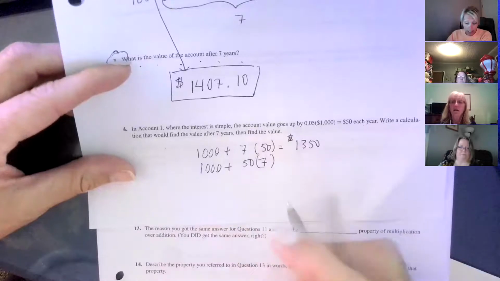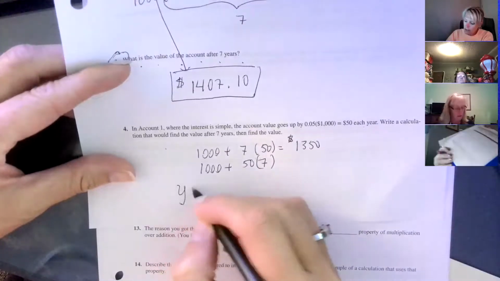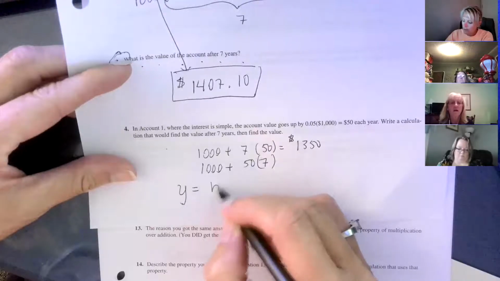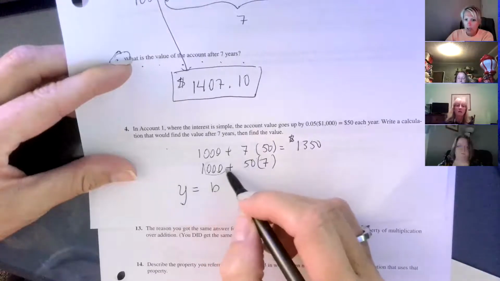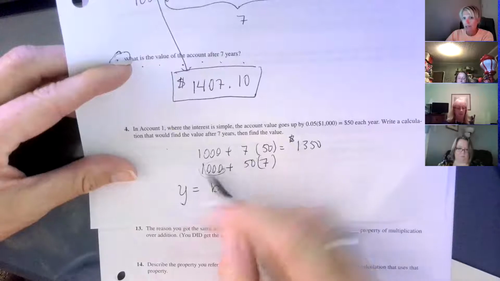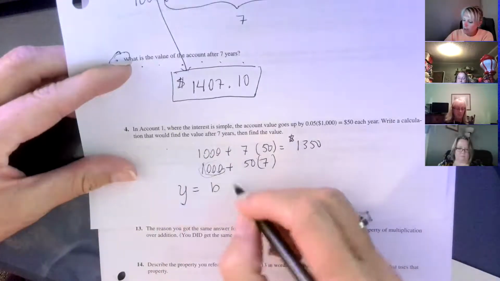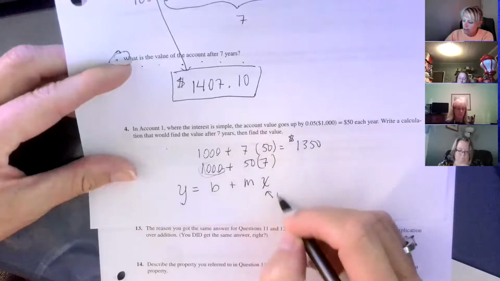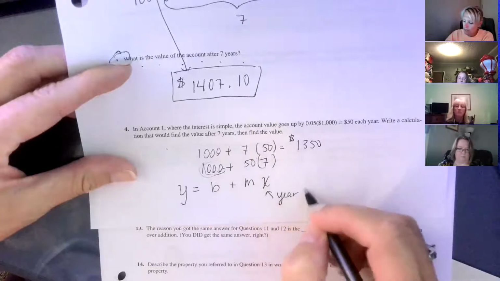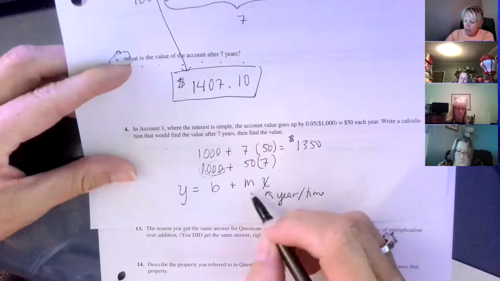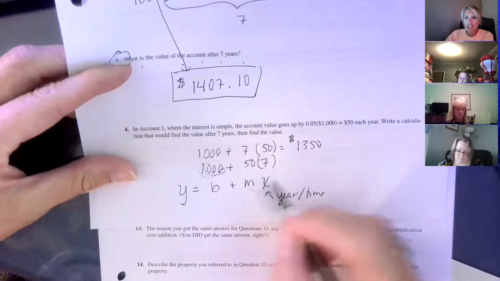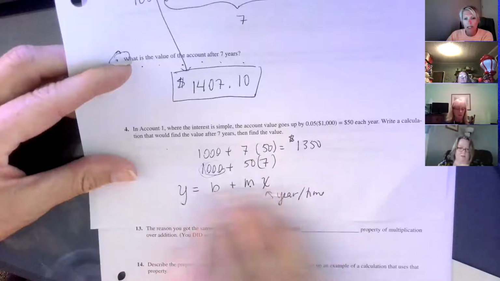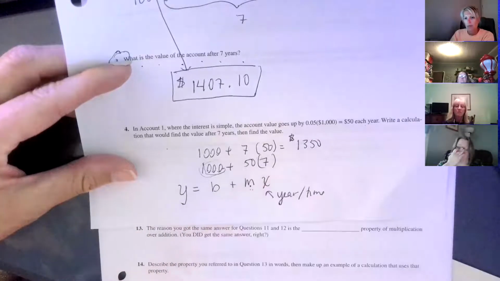Our linear equations are going to be y equals b, which is our y-intercept, our starting value, plus mx, where x is our years or our time, and m is that incremental change every year, which happens to be the $50. Don't get in a bunch about this y equals b plus mx.